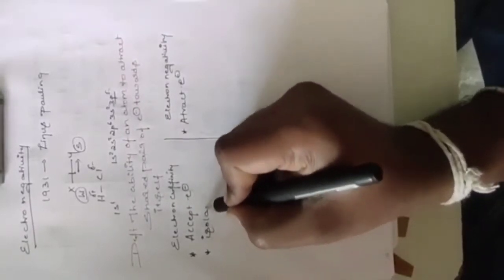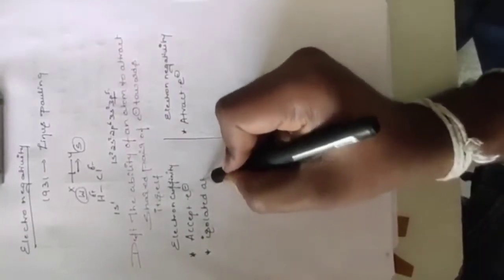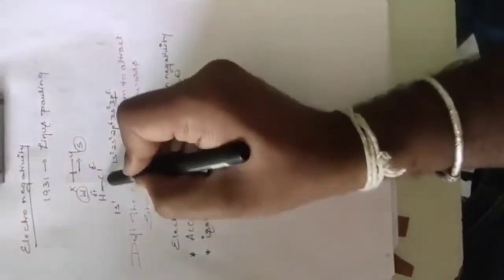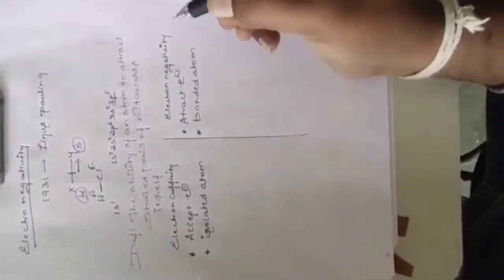Electron affinity is for isolated atoms. Electronegativity is for bonded atoms.